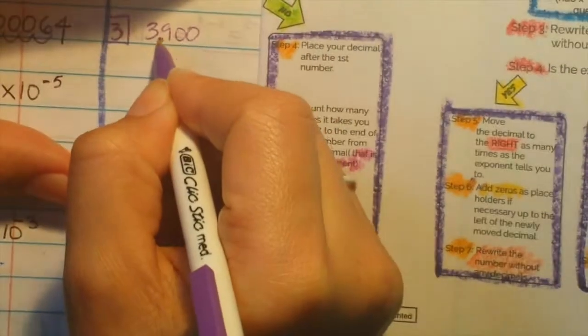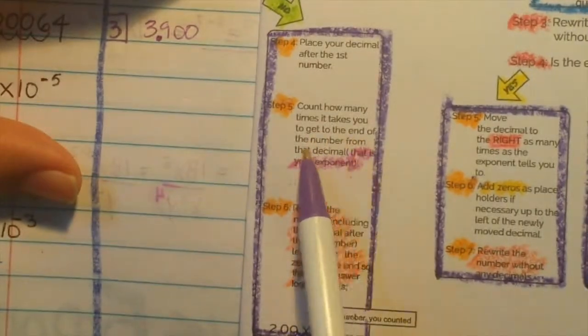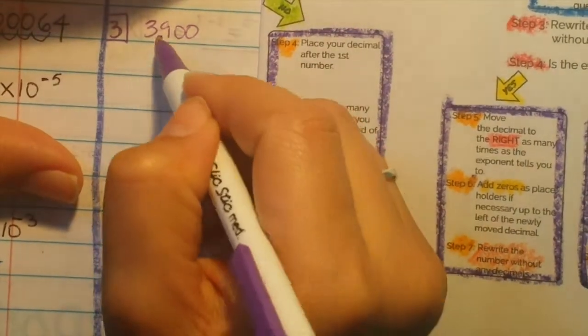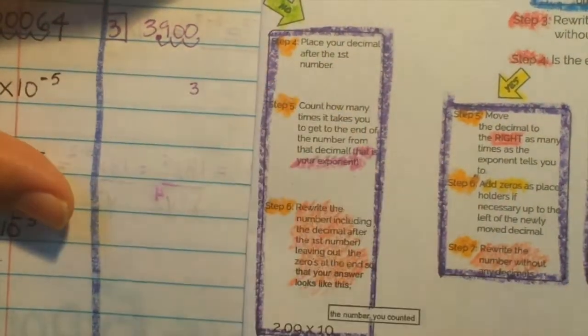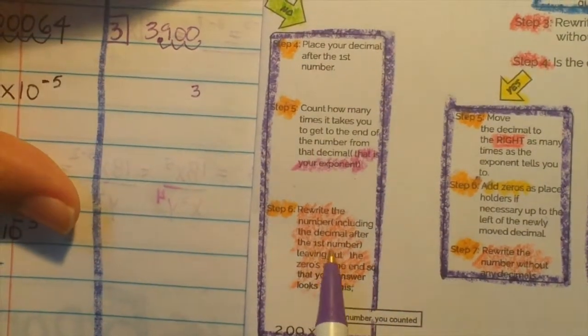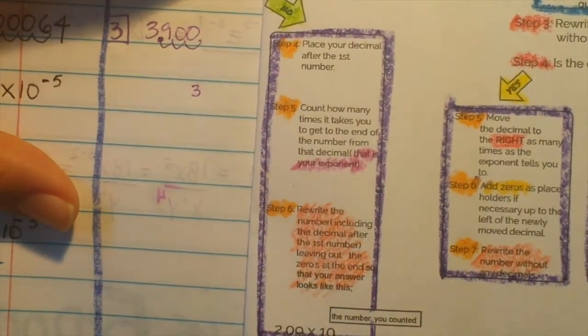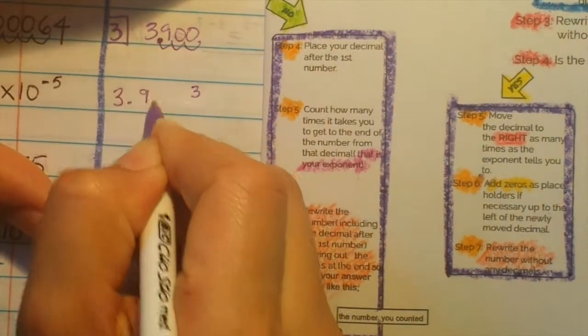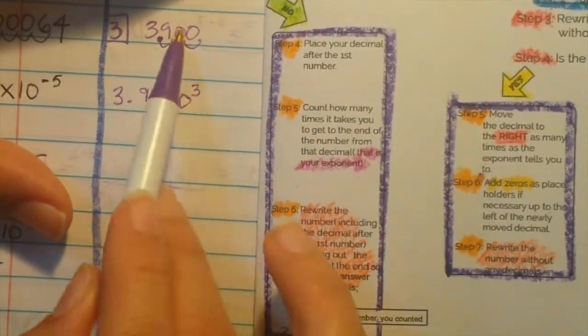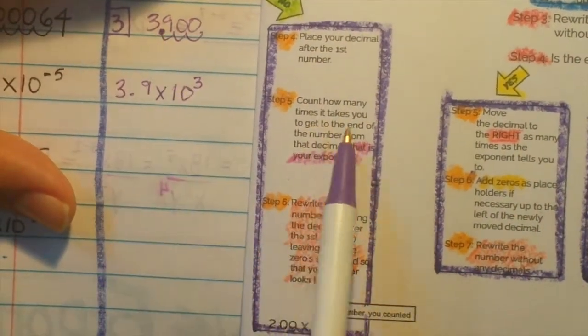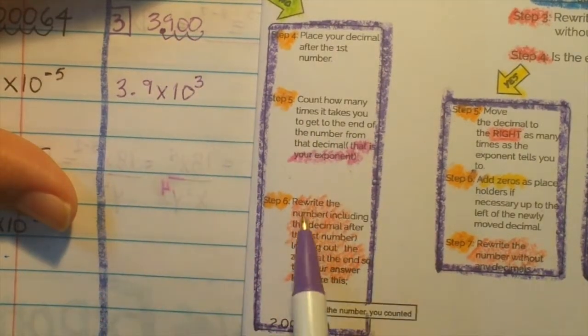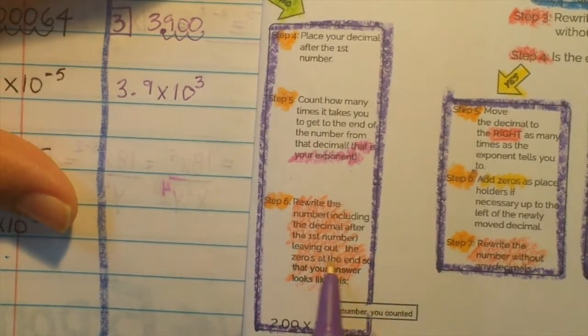Place the decimal after the first number, just like that. Count how many times it takes to get to the end of the number from that decimal. That's your exponent. So this was 1, 2, 3. And then rewrite the number including that decimal after the first number, leaving out the zeros at the end. So this is 3.9 times 10 to the 3. So this time the zero is at the end and not at the beginning. So if it's a decimal, it's going to be negative. If it's a regular whole number, it's going to be positive.